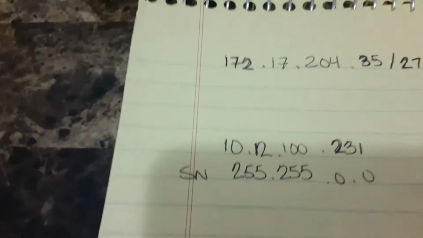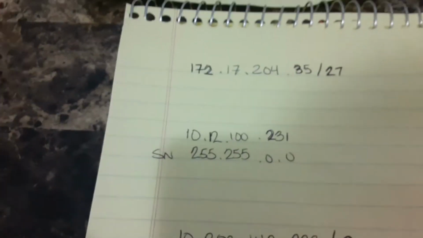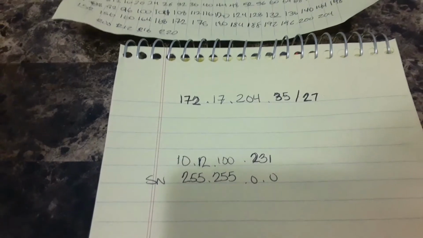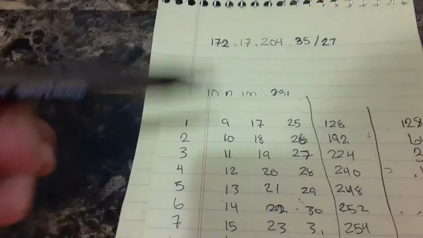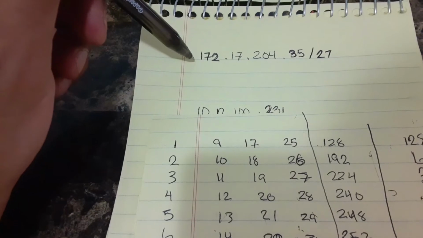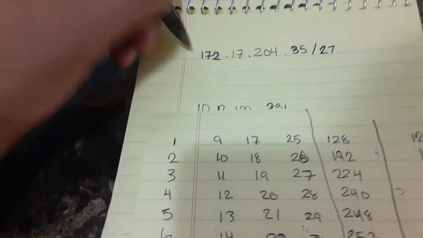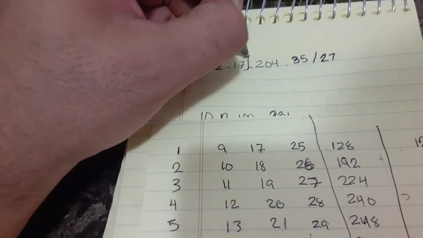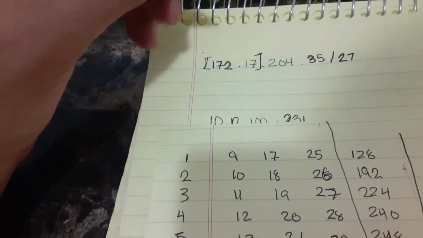So we have an address of 172.17.204.35. You already know the CIDR block is 27. So this right here is a class B. So I know that I don't want to mess with that or that. I shouldn't. It's not always that way. But let's find this side of 27.